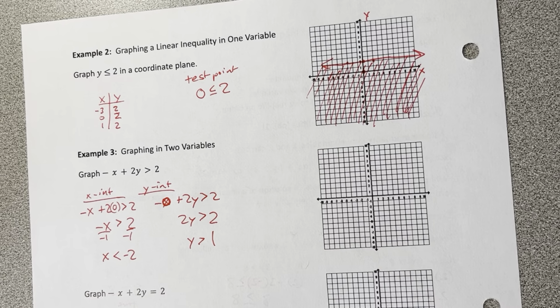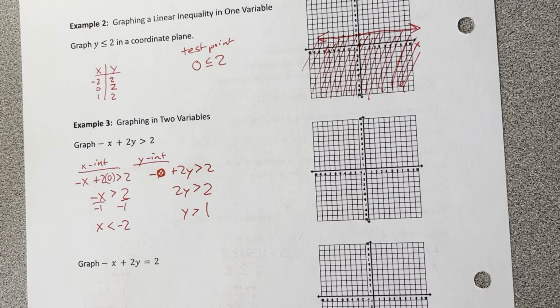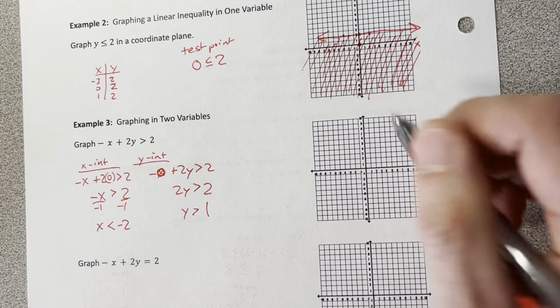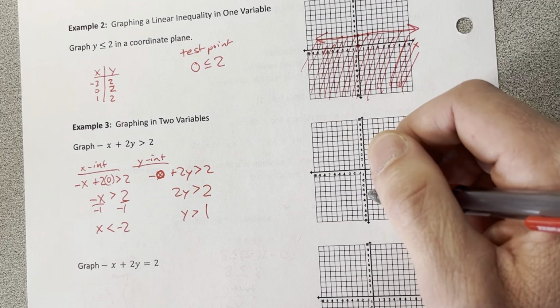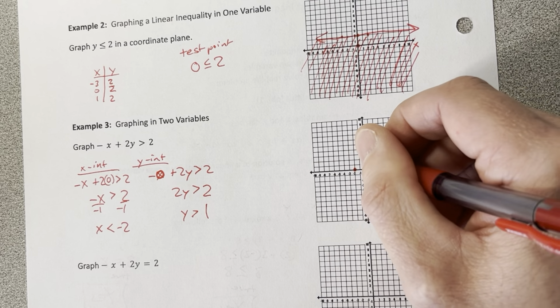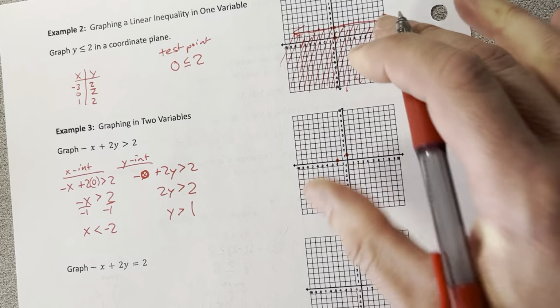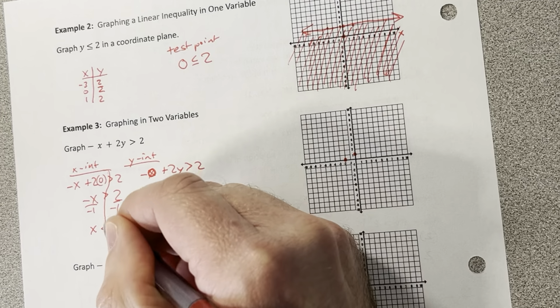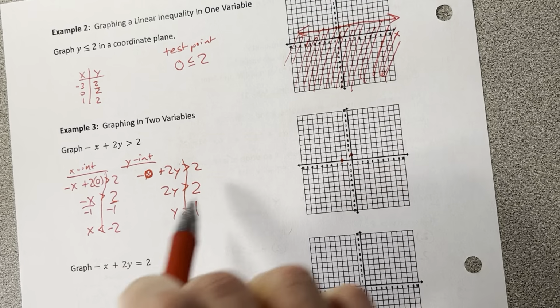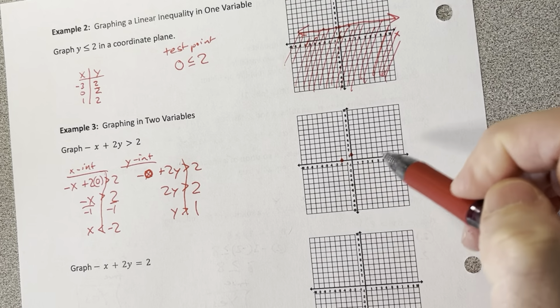I probably shouldn't have put the inequality symbols, I'll be honest, because I'm just graphing points here. I'm graphing the x-intercept at -2, the y-intercept at 1. I really didn't need the inequality symbols here when I'm finding x-intercepts and y-intercepts, so that was kind of silly of me.